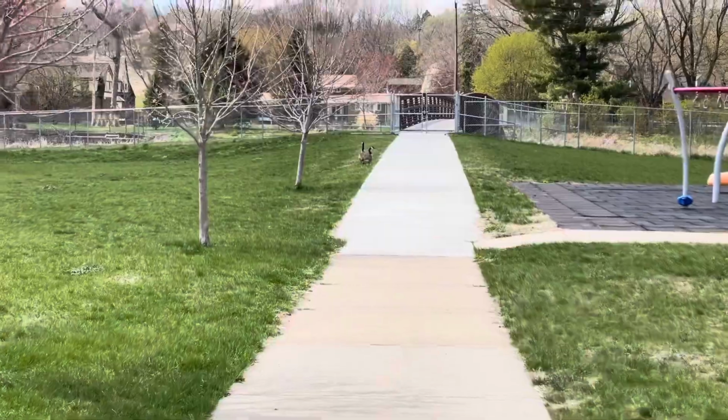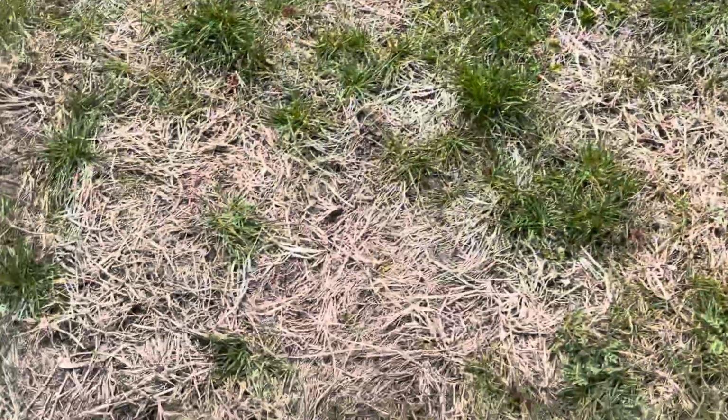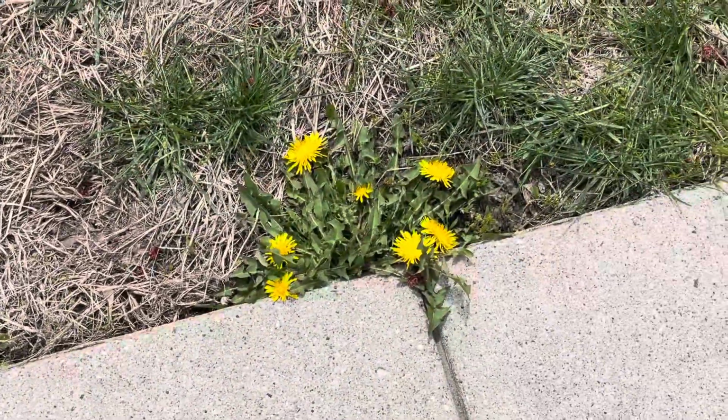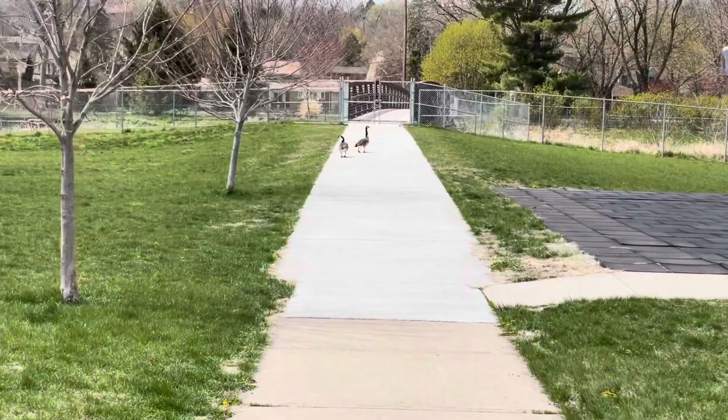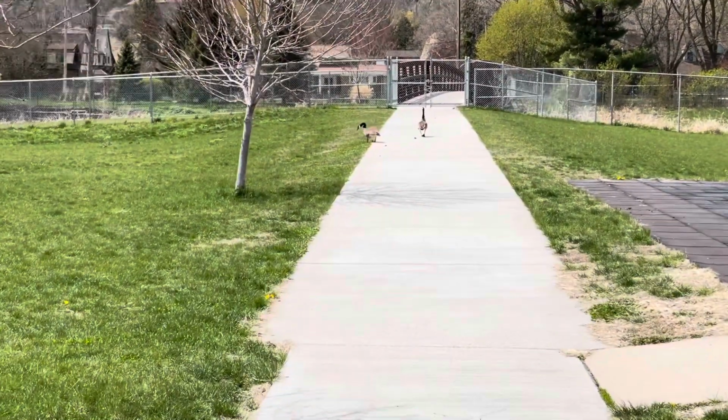On the left-hand side of my screen, I see a whole bunch of different trees. You can see down below, we've got some dandelions. Approaching those geese, I think they're going to leave on us. Just so you can get a good look at them, good screen snip of them.